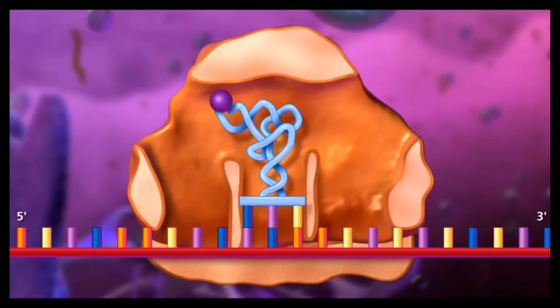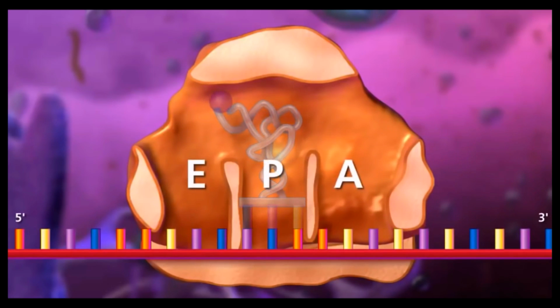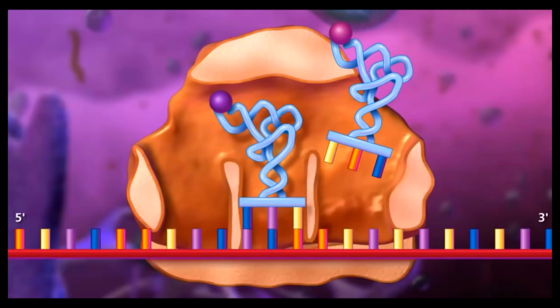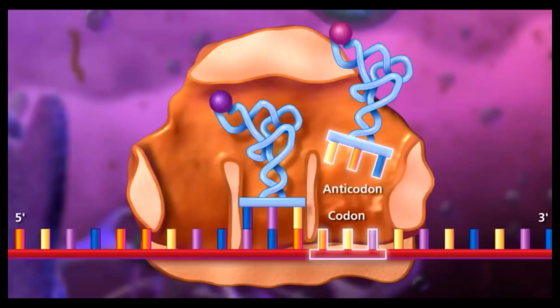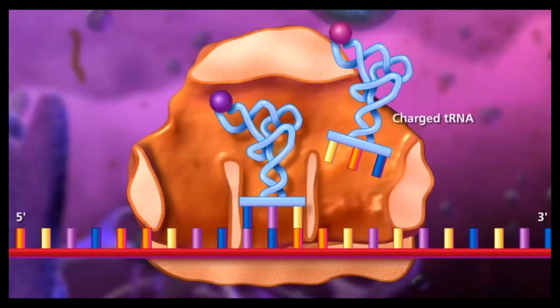In the large ribosomal subunit, there are 3 distinct regions, called the E, P, and A sites. During elongation, individual amino acids are brought to the mRNA strand by a transfer RNA molecule through complementary base pairing of codons and anticodons. Each anticodon of a transfer RNA molecule corresponds to a particular amino acid.